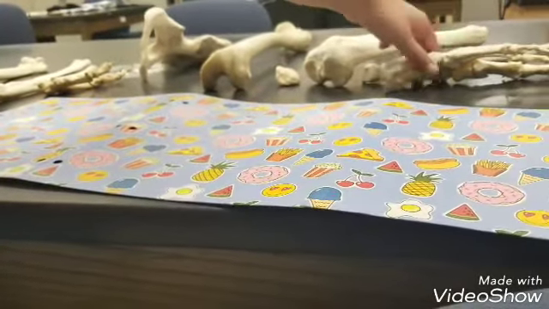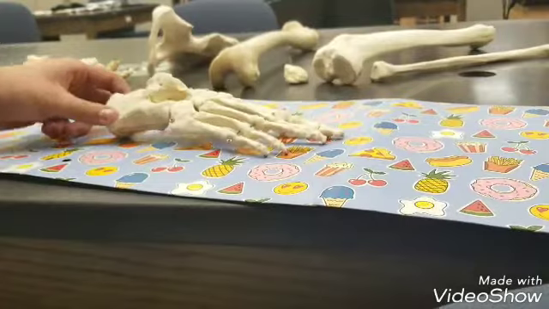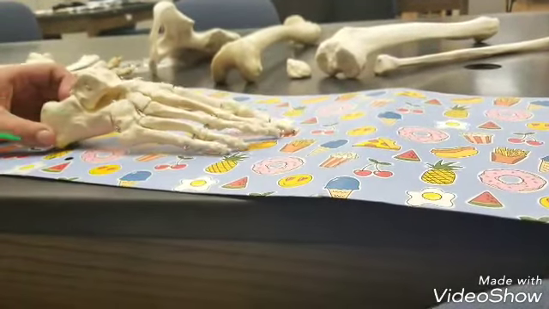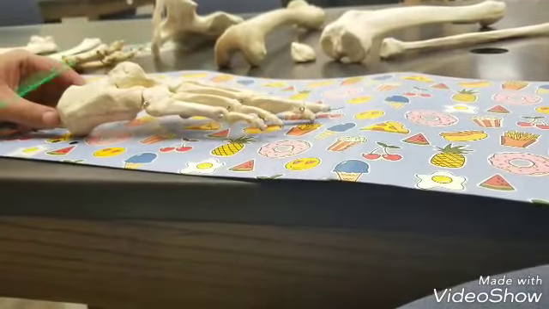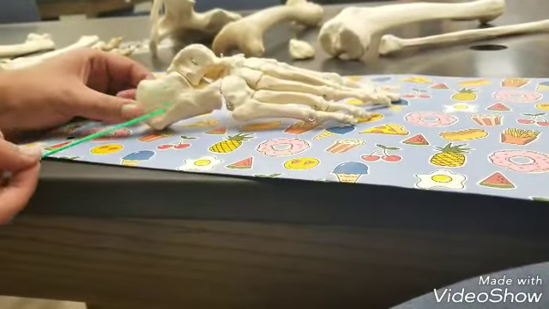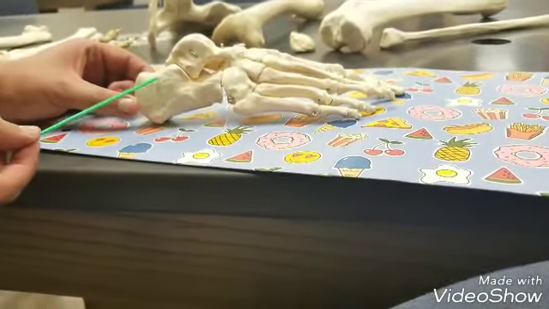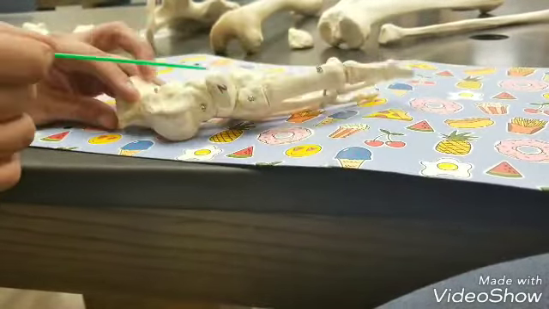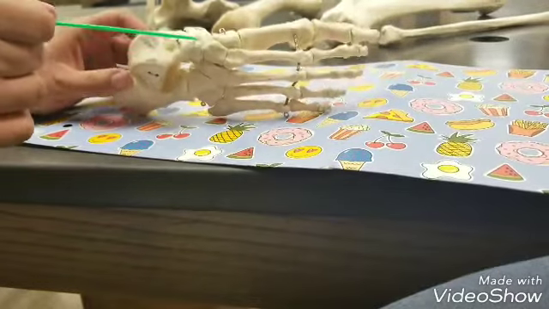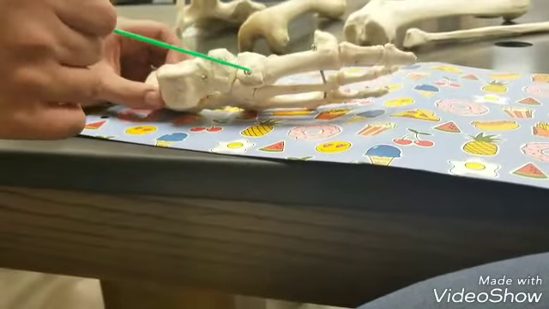The final one we have moving on is the foot. This is a right foot. We can tell because the big toe is always medial. This is the calcaneus. This is the part of your foot you strike when you do a heel kick. This is the talus. This small boat-shaped one up here is the navicular.